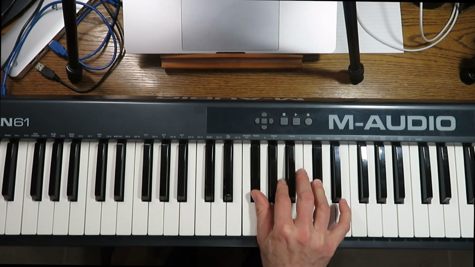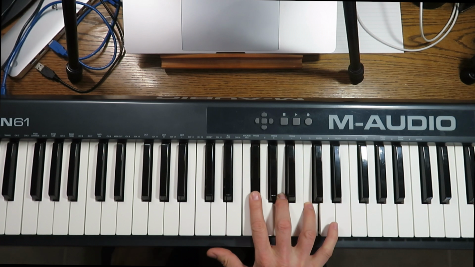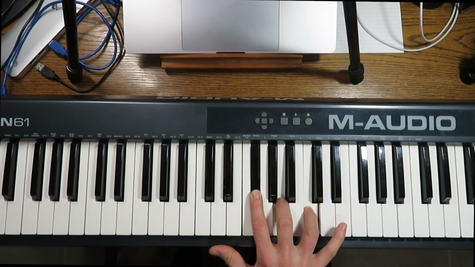Now if we make this minor triad diminished, G flat, B double flat, what's this going to be? It's not going to be a C. It has to be some kind of D, right? So here's D, D flat, D double flat.